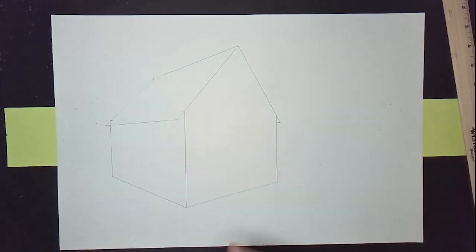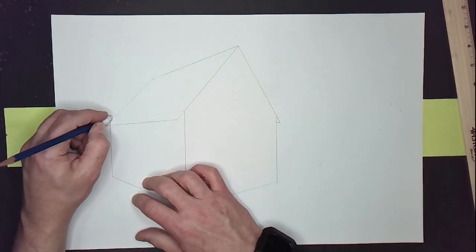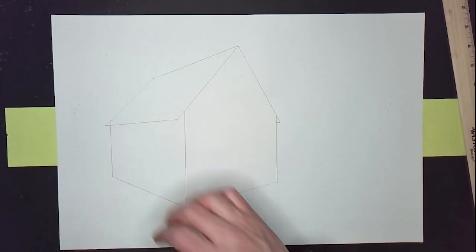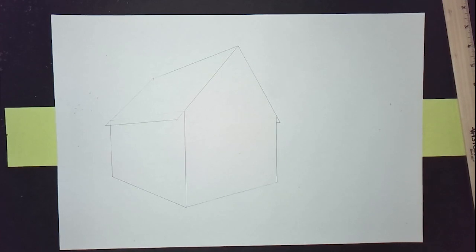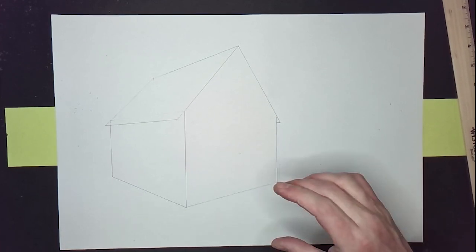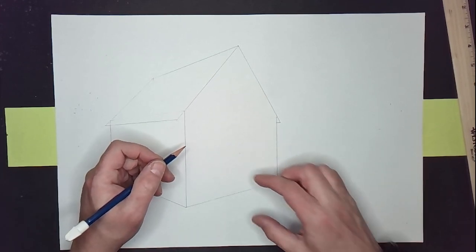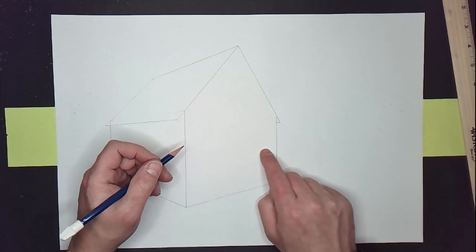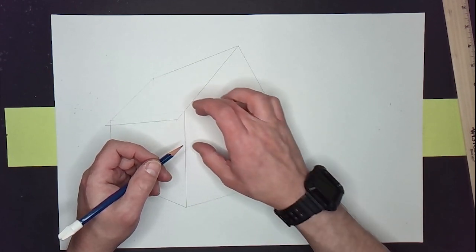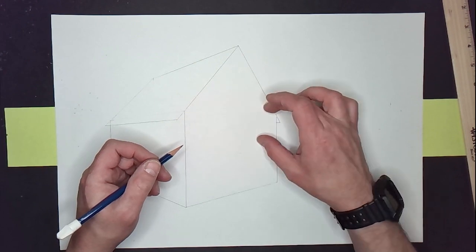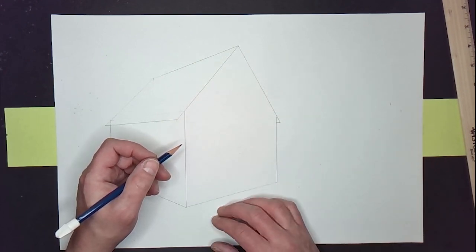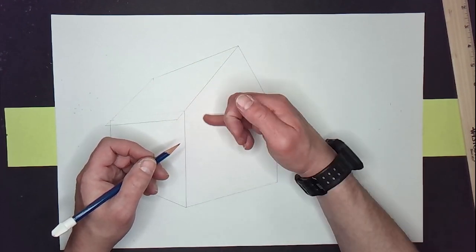Okay, so now that we've got that basic house shape drawn, we can go in and start adding details to it. So typically on a house, you're going to end up having the doors and windows all coming up to the same height. So the tops of the doors and windows, let's say, might be coming up to this height. Then you might have a couple of additional windows up here.